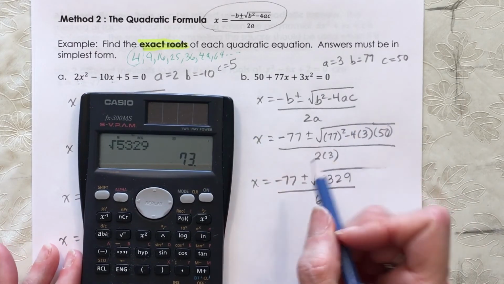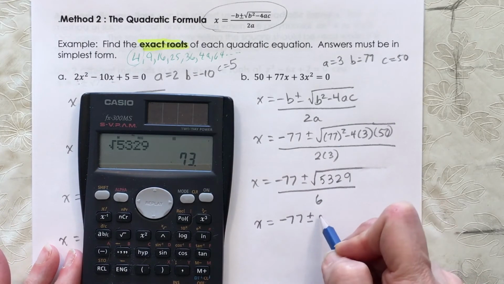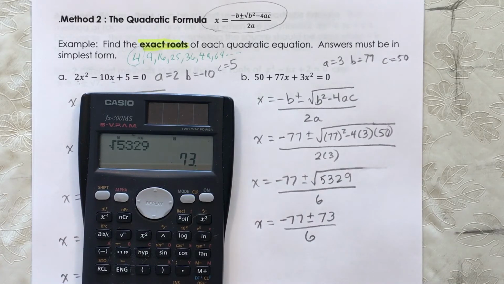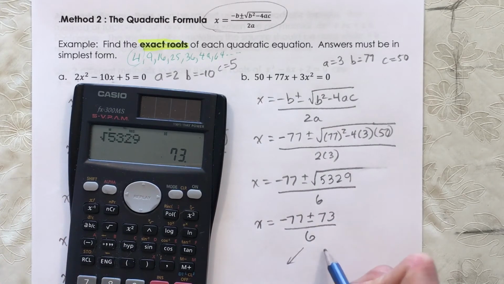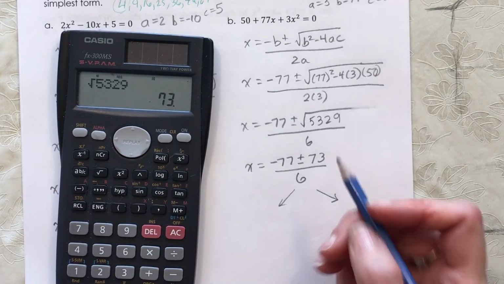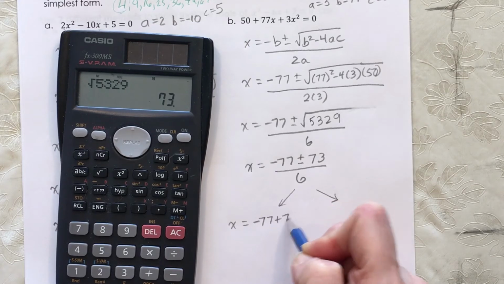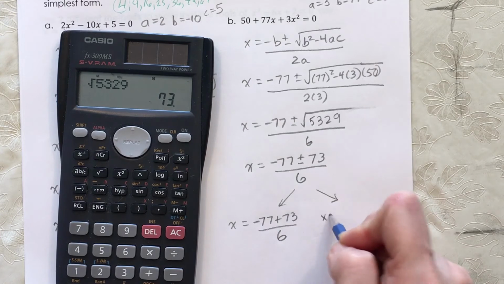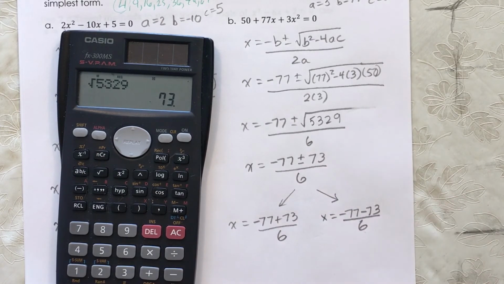So what happens in that case? Plus or minus 73 over 6. That harkens back to a grade 10 question, where now you'd be ready to go into 2 different solutions here. But remember, we want exact answers. So x equals negative 77 plus 73 over 6, and x equals negative 77 minus 73 all over 6.